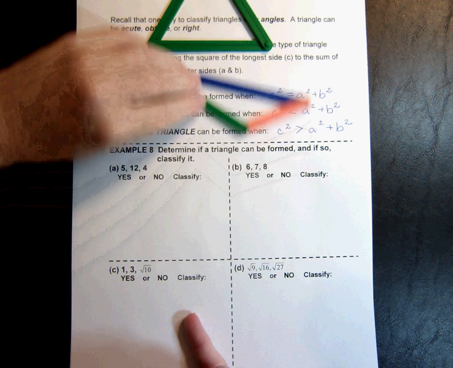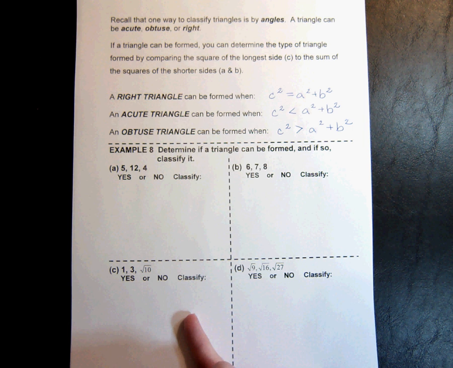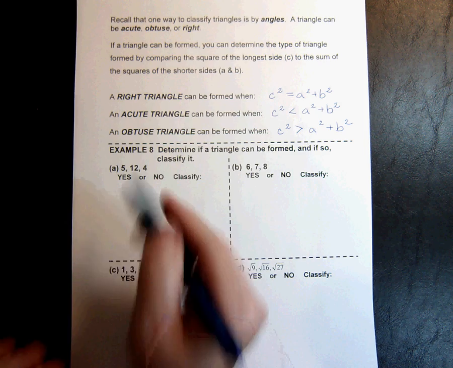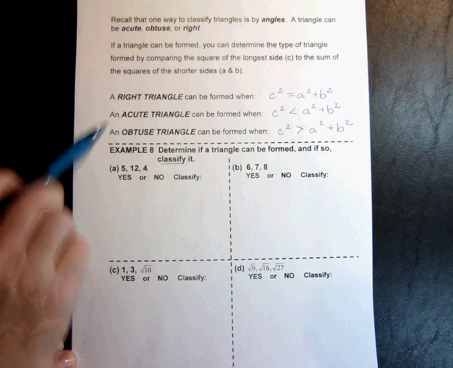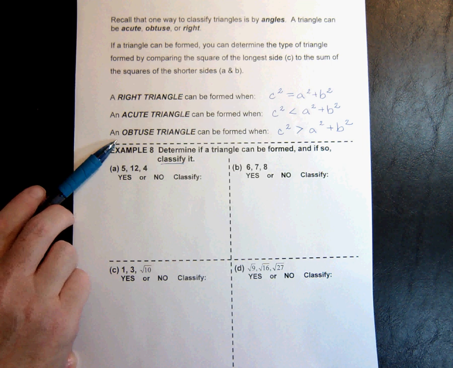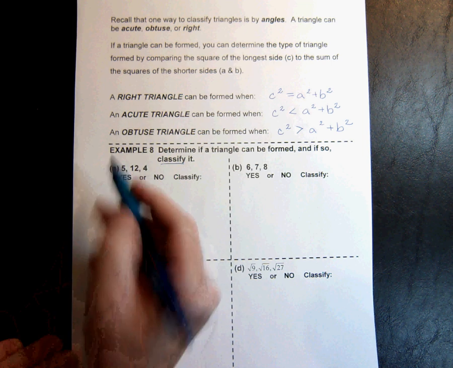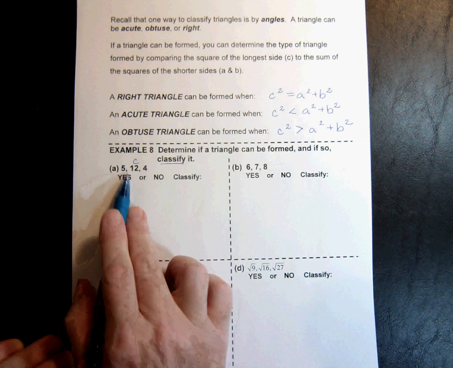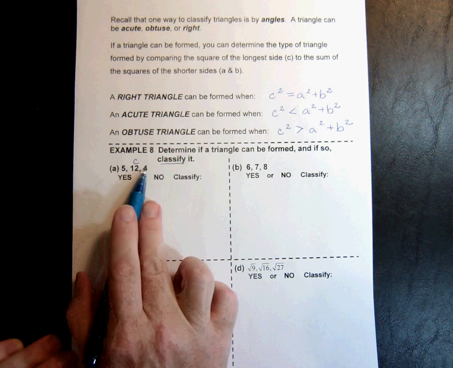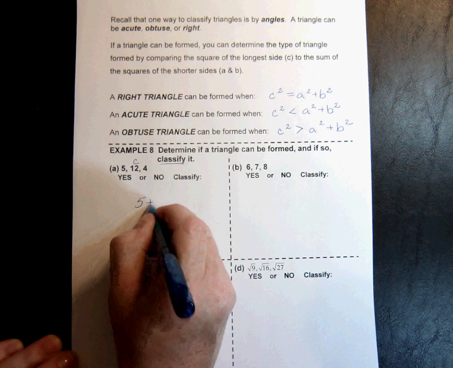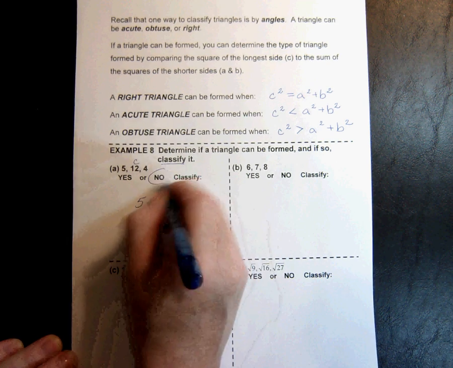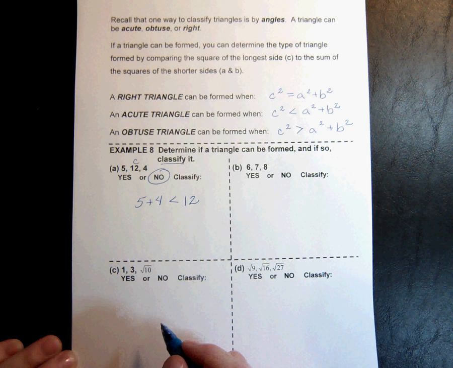All right, let's do some of these examples here. Determine if a triangle can be formed first and then classify it. Classifying means to say whether it's right, acute, or obtuse. Well, the largest side here is your 12, so this is going to be your C. If this is the largest one, these two have to be greater than it. Well, 5 plus 4 is less than 12, not greater than 12. So this one's no, it cannot be a triangle at all.